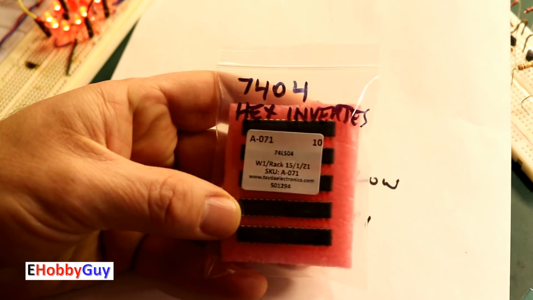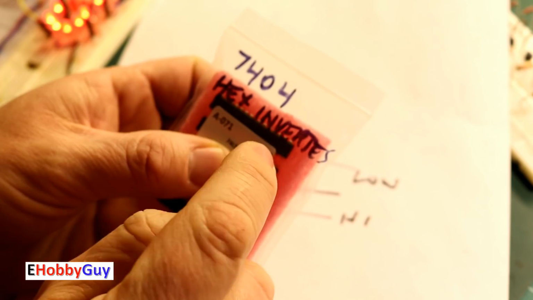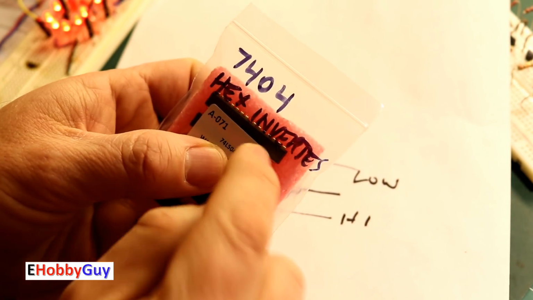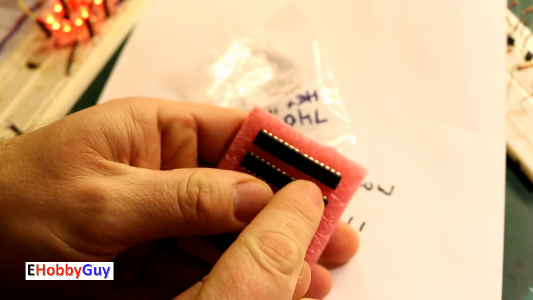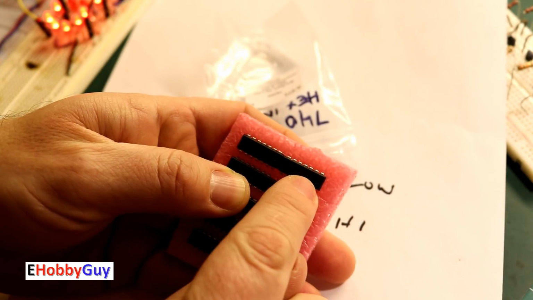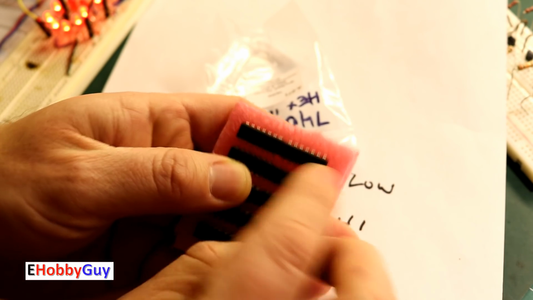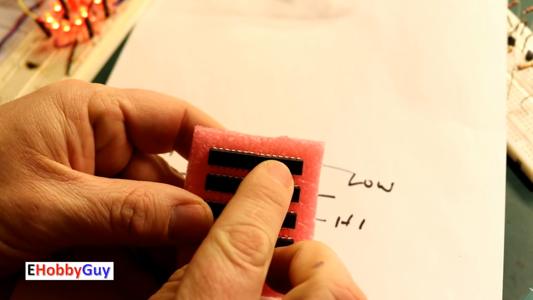The third and final method is using hex inverters. Hex meaning 6 inverters are on these, and I'm not sure internally how they achieve that. There are 6 inverters on each one of these 7404 ICs. Because there are 6, we would have to use 2 of these because we need a total of 7, and these would achieve the exact same as the quad 2-input NAND gate ICs.